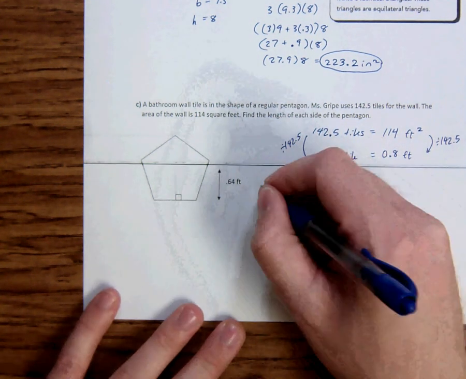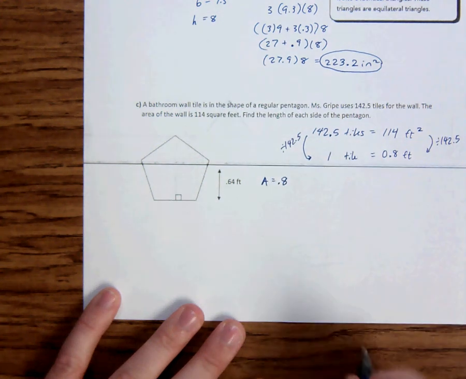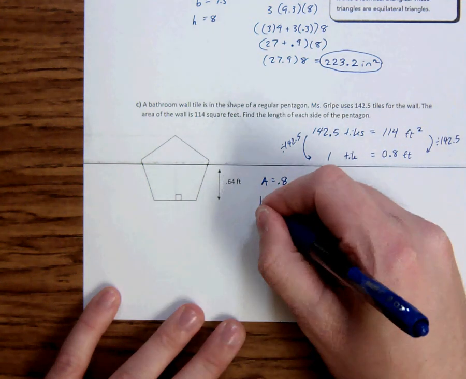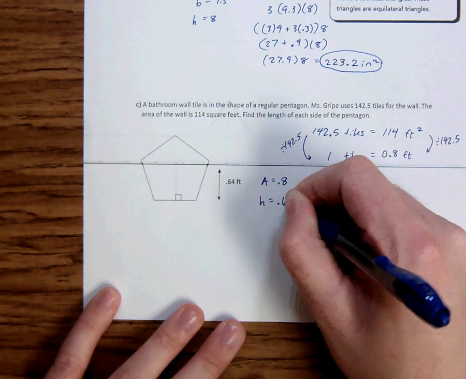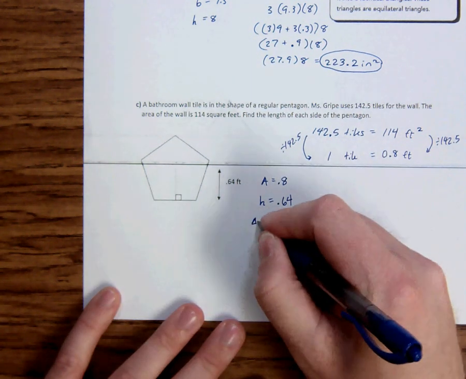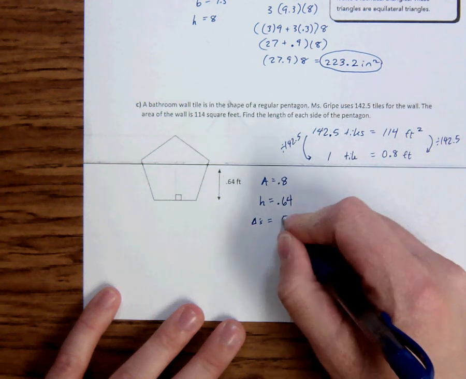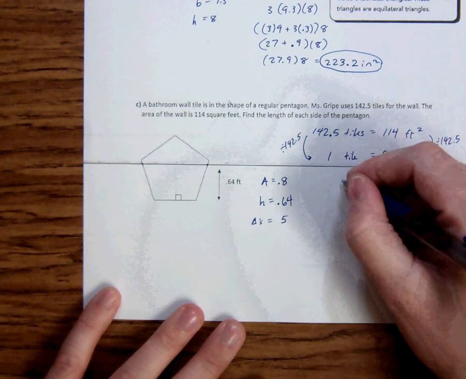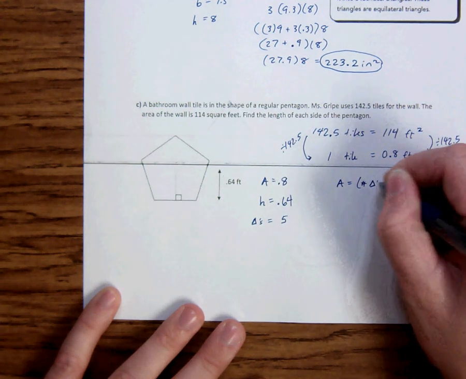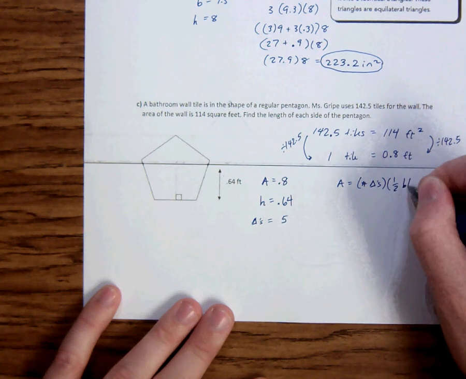So I'm going to say area is equal to 0.8. We don't know the base, but I know the height from this picture. The height is equal to 0.64. It's a pentagon, so the number of triangles is equal to 5. Again, we know that area is equal to number of triangles times 1/2 base times height.